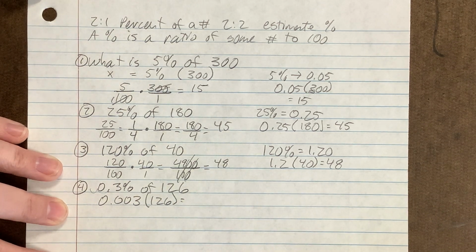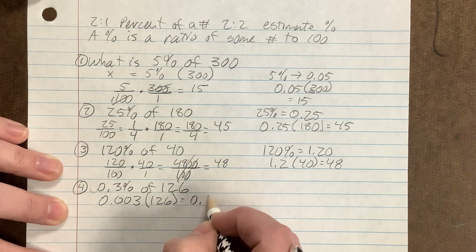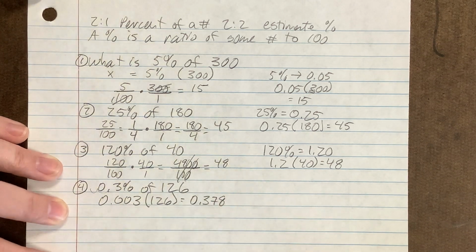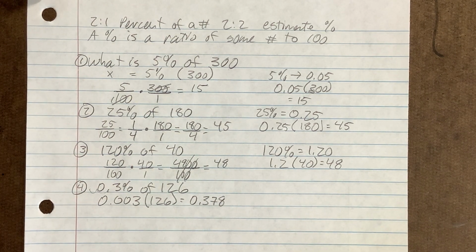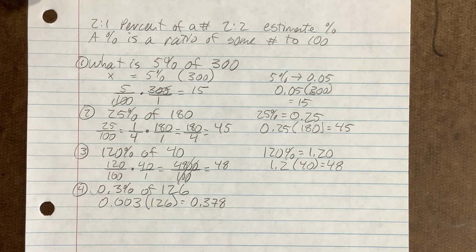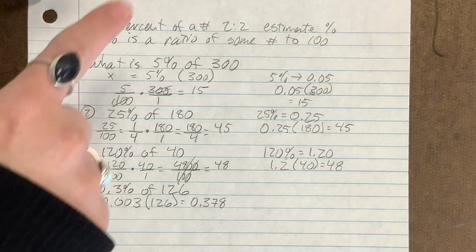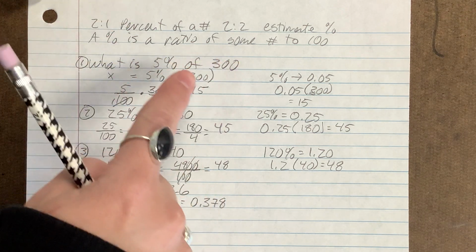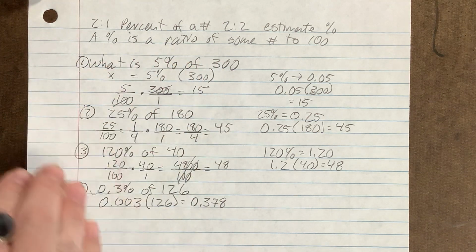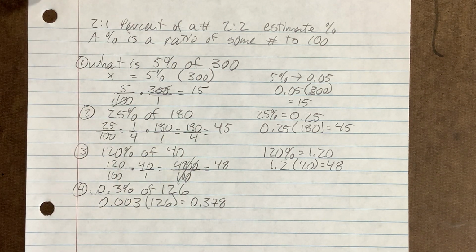Okay, and if we do that on the calculator, times 126 comes out to be 0.378. So there you go. 0.3% of 126 is still a really small number. Okay, but that's basically how to take a percent of a number. Okay, when we get further along in the chapter, I'll show you how to have any two of the 3 of these, and we can figure out the third. It does get a little algebra-y, but I think you can handle it.